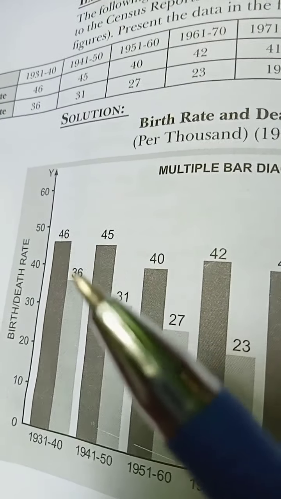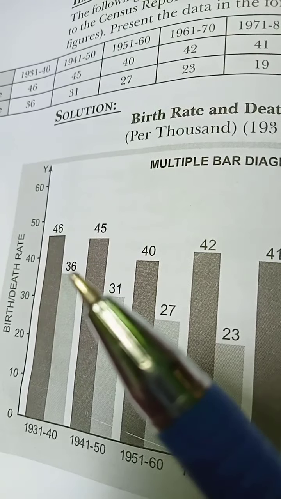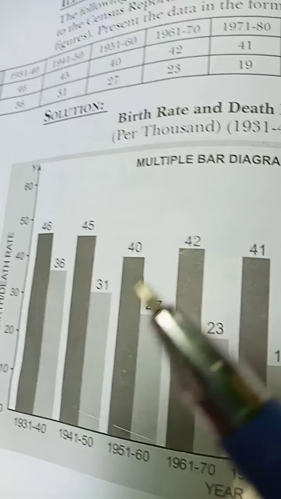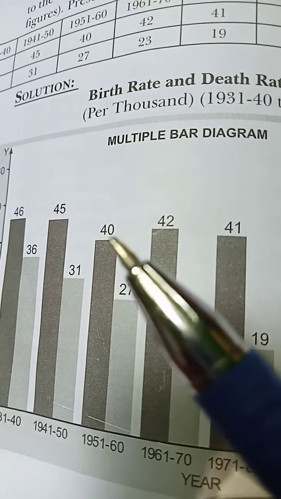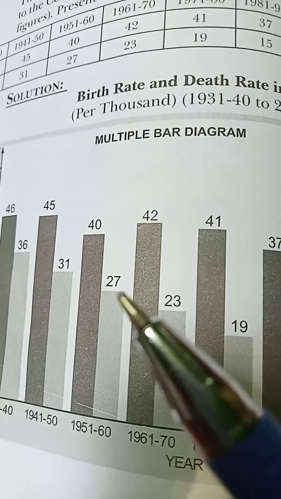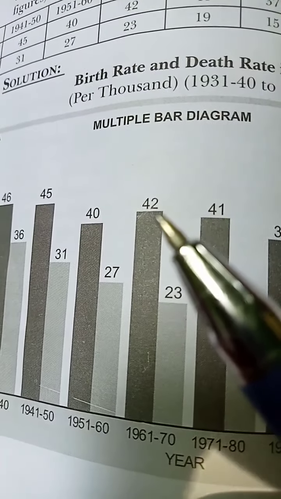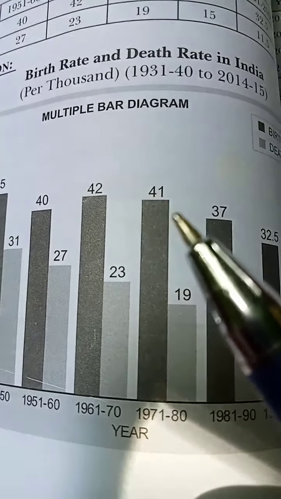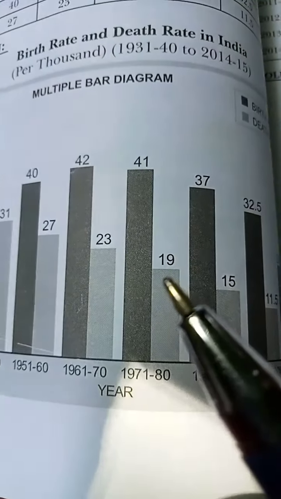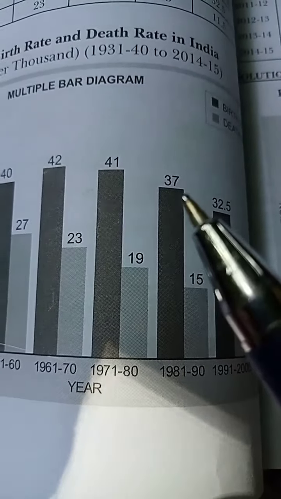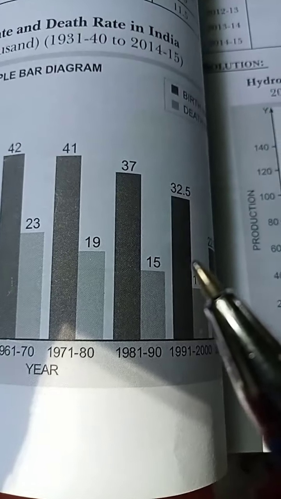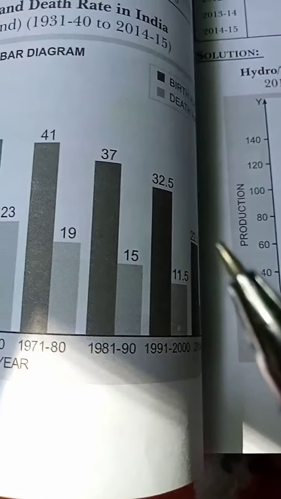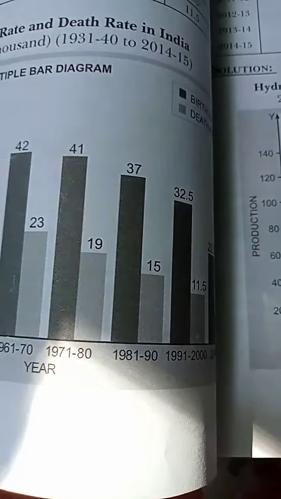46 is the birth rate, 36 is the death rate. 45 is the birth rate, 31 is the death rate. 40 is the birth rate, 27 is the death rate. 42 is the birth rate, 23 is the death rate. 41 is the birth rate, 19 is the death rate. 37 is the birth rate, 15 is the death rate. And same is the case here, 32.5 is the birth rate and 11.5 is the death rate.